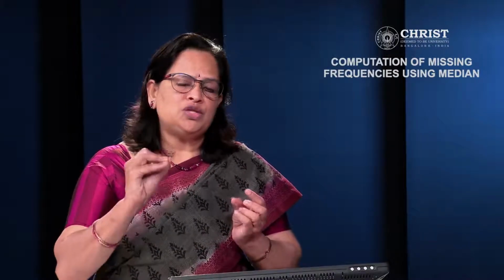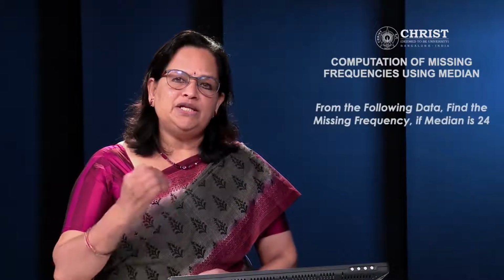Dear students, in this module, we will learn computation of missing frequencies using median value. We are going to do two problems. One is one missing frequency and the second problem is two missing frequencies. So this is an important topic from the examination point of view. So the first problem is one missing frequency. From the following data, find the missing frequency if median is 24.